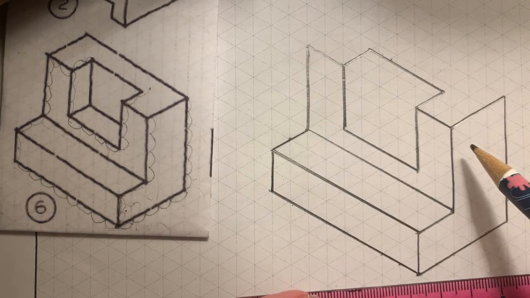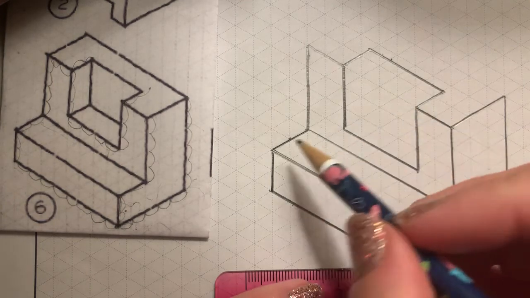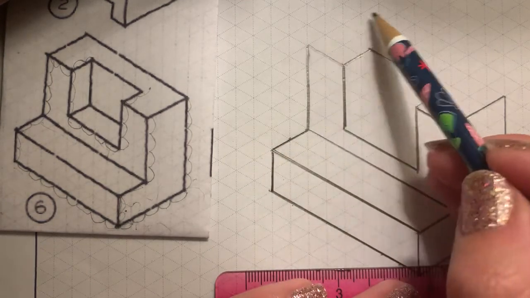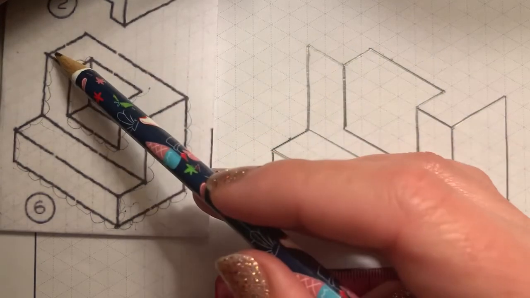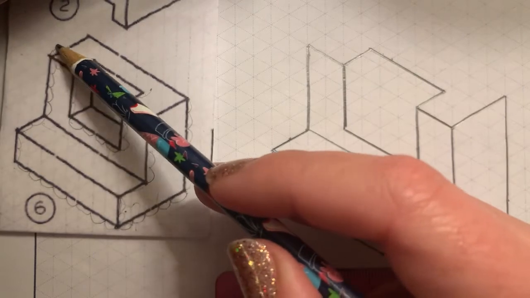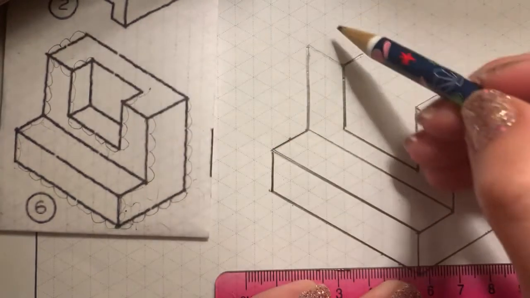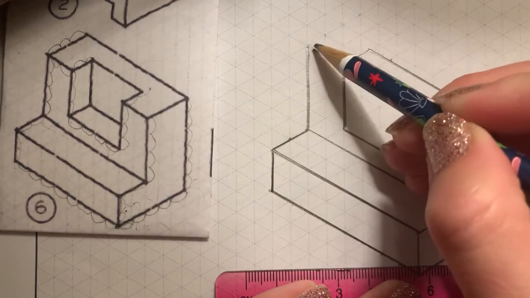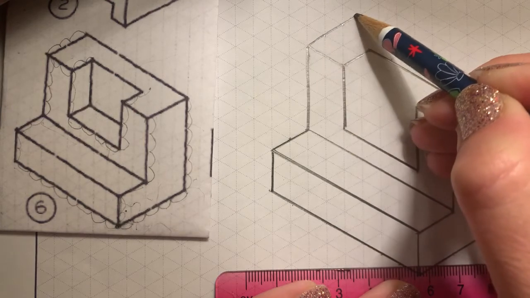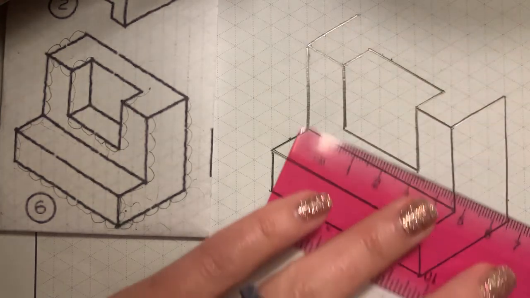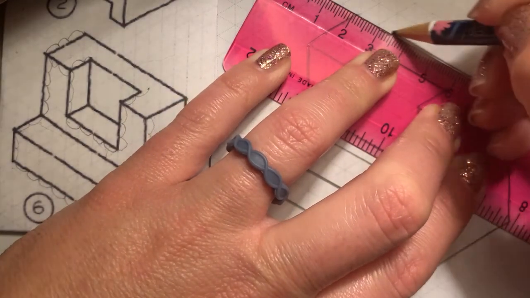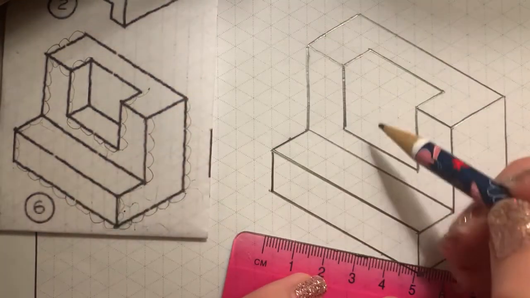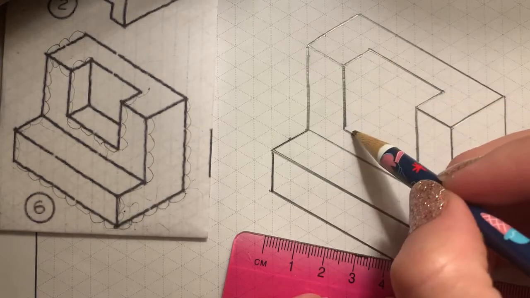Okay, and we're getting really close. The last few, we really just need to connect them. Okay, so I'm going to start up top here, and then we'll fill in the middle. So I'm going to start at this corner, which is over here, and that distance is 1, 2, and 3. So I'm going to go 1, 2, and 3 up in the same direction along that grid line. And now I can just connect these 2 endpoints, just like that.